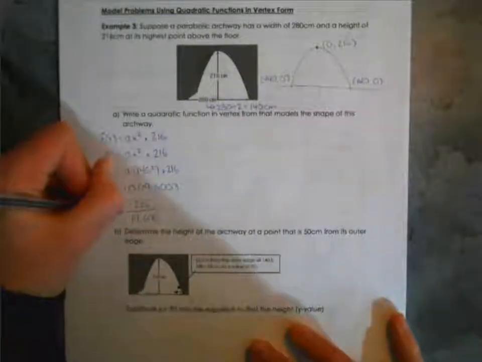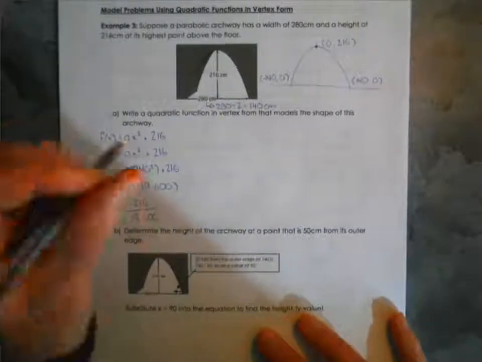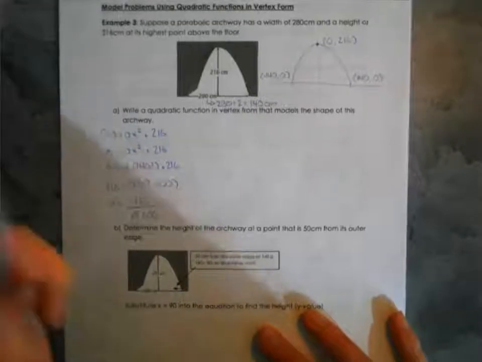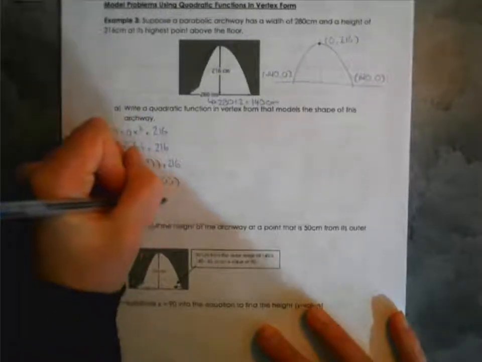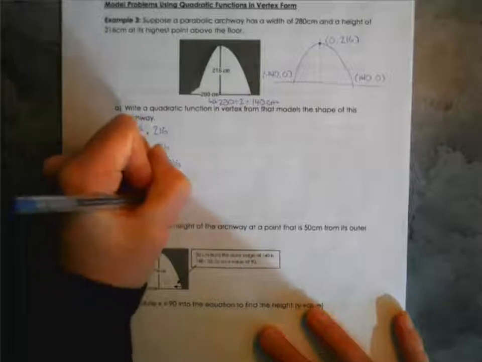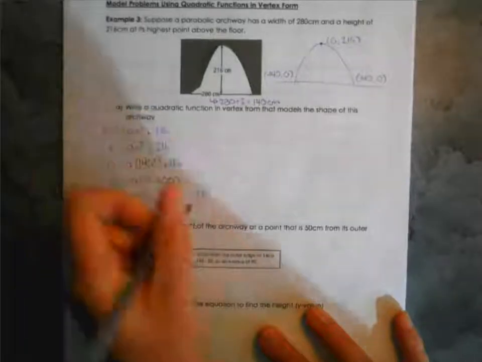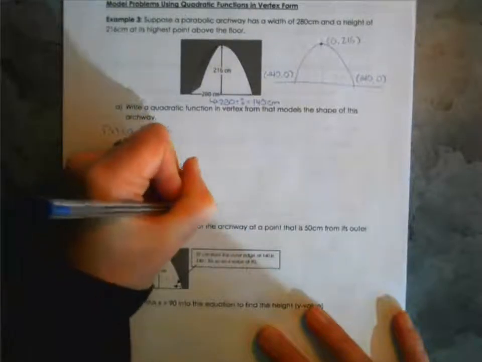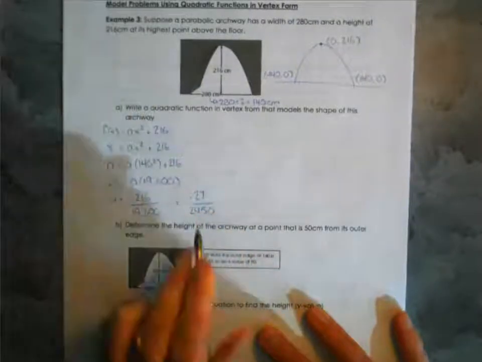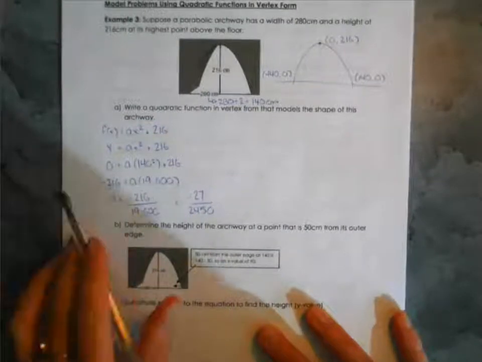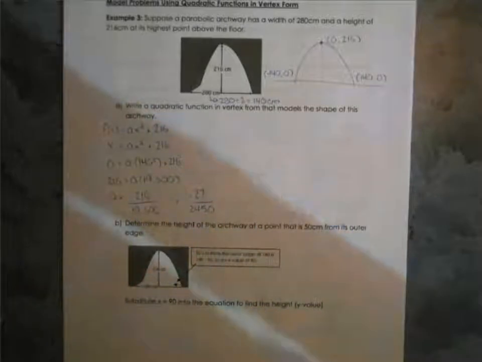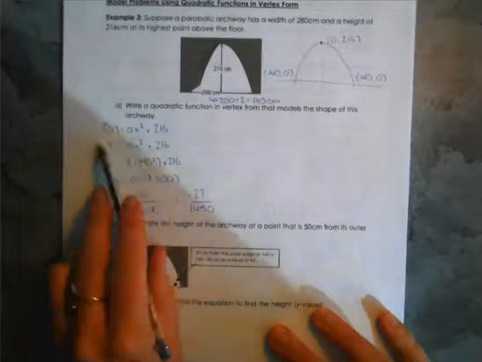Okay, so basically we can reduce this, and I think I ended up dividing it by like 6 or 8 or something like that, and the lowest that I ended up getting down to was negative 27 over 2,450. Okay, so that's the simplest form of that. So now if we want to write our function using, sorry guys, my microphone cut out.